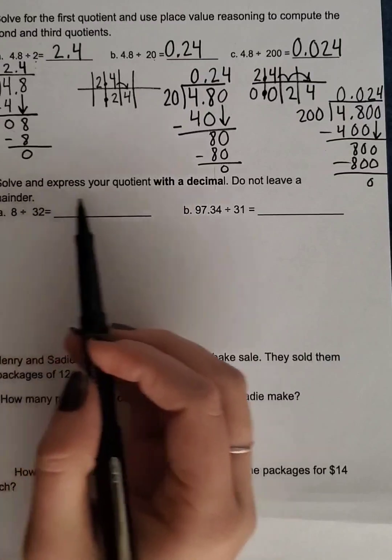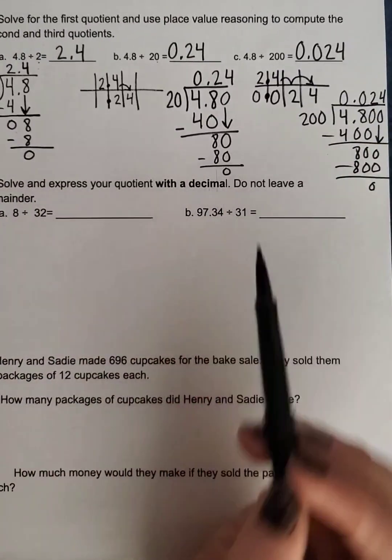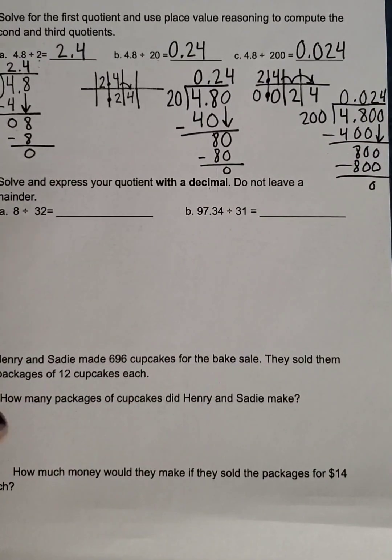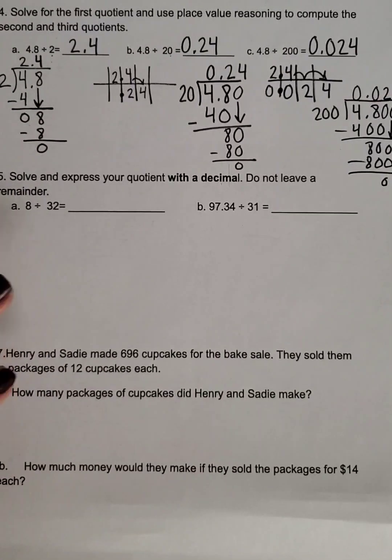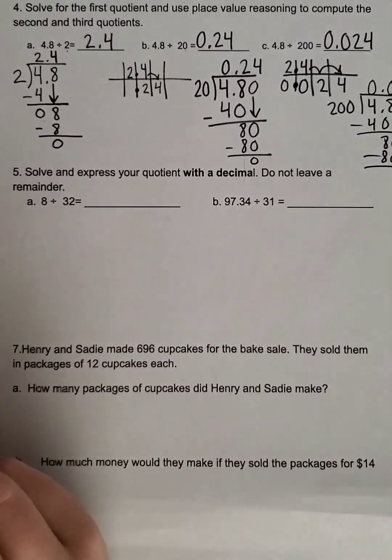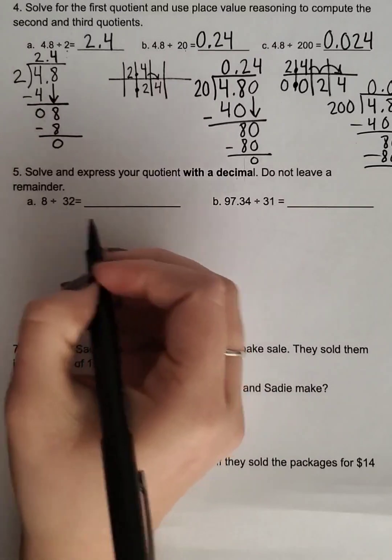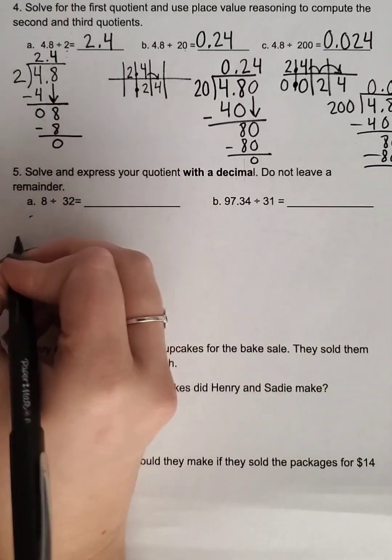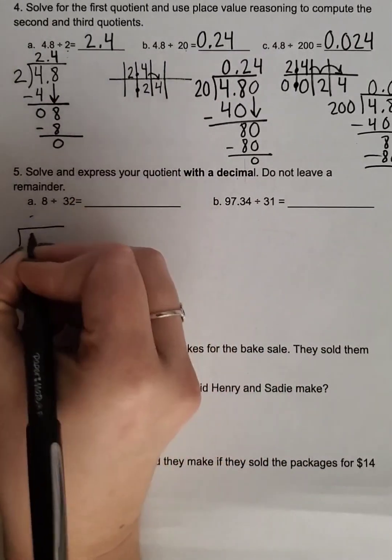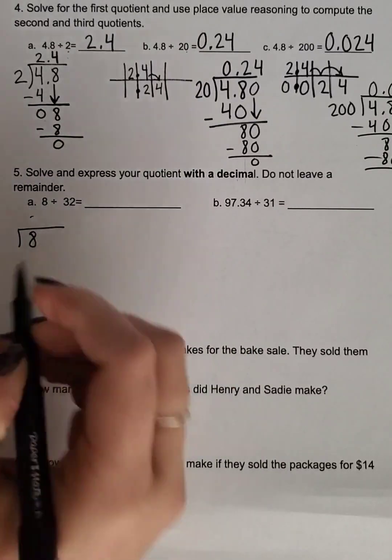Number 5, solve and express your quotient with a decimal. Do not leave a remainder this time. So we're solving with the decimals. We're not going to have a remainder. We need to get to 0. So 8 divided by 32. Remember, my 8 goes inside. That's my dividend. It's the first number.